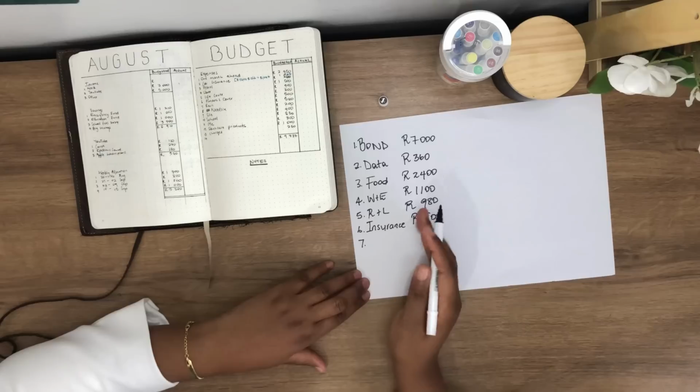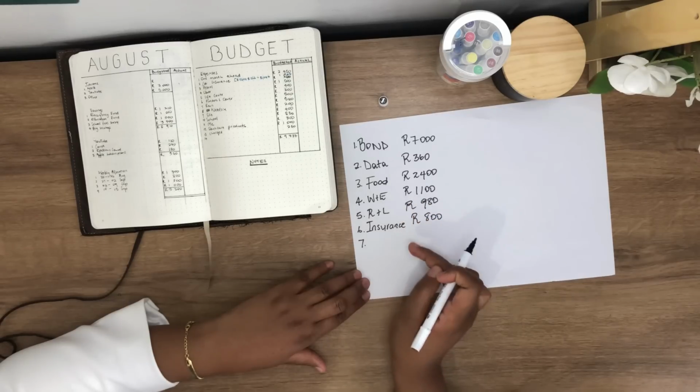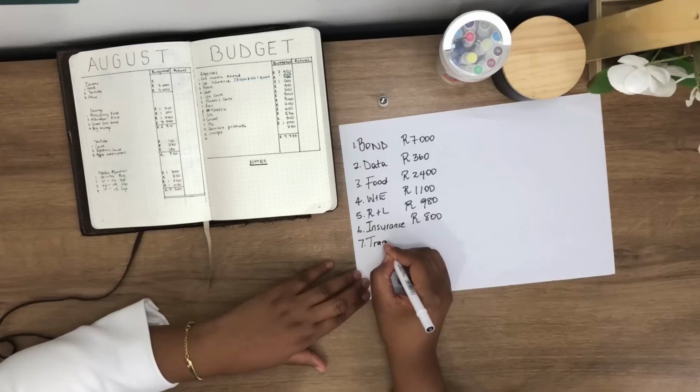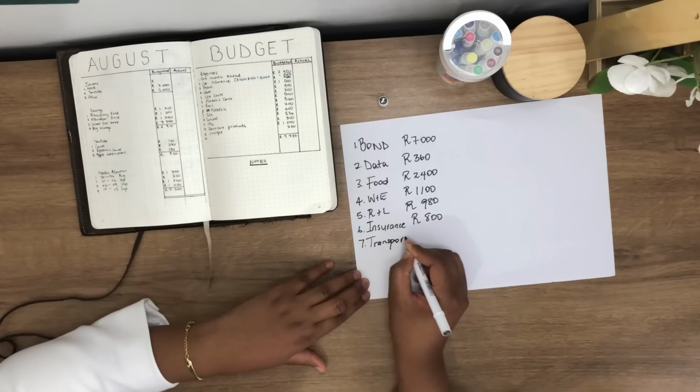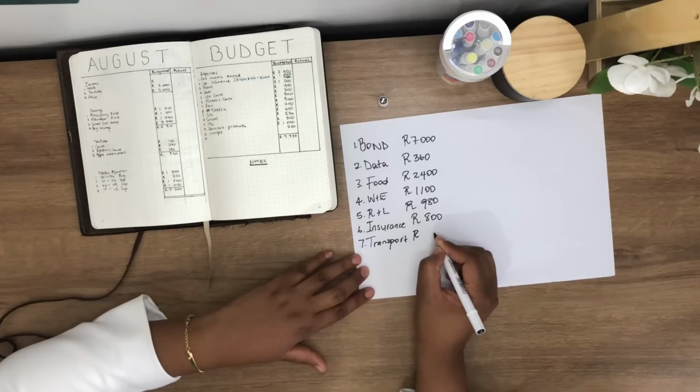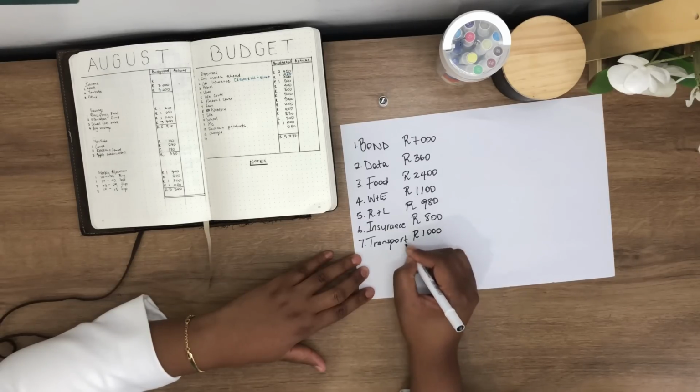So that's basically it. Food, water, electricity, insurance, or transport. So let's just say for transport, just for the child, because if I'm not working, where am I going? I'm taking the child to school, and so that will probably be 1,000.